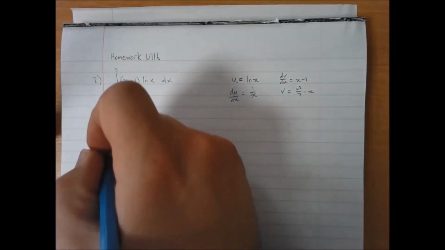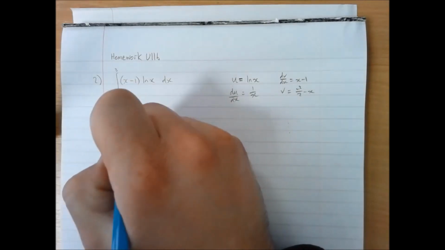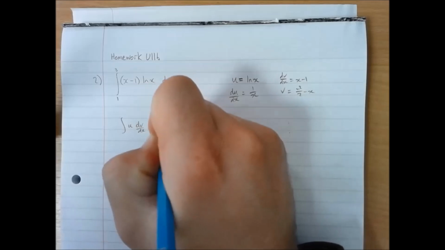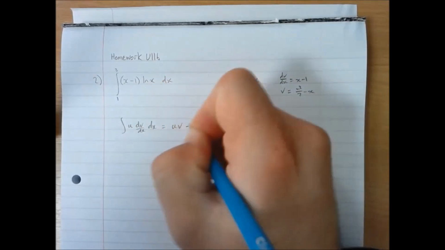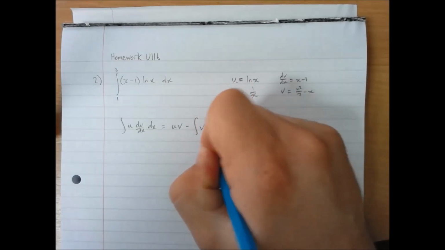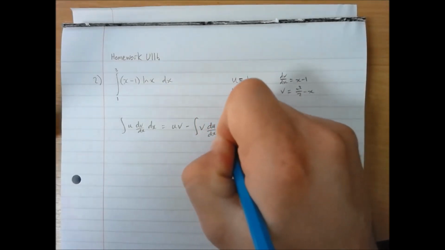My formula for integration by parts is that if I have to integrate u dv/dx with respect to x, I get uv minus the integral of v du/dx with respect to x.